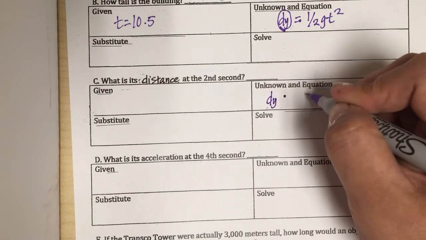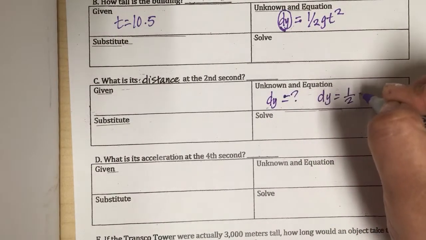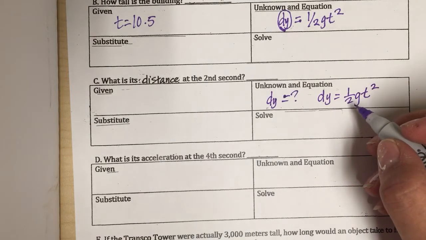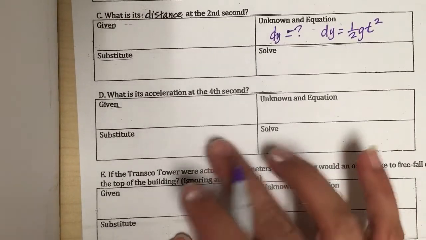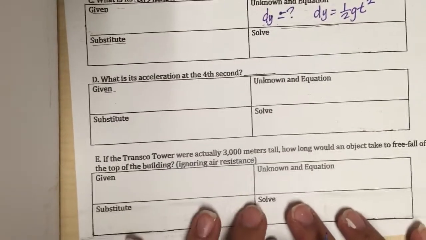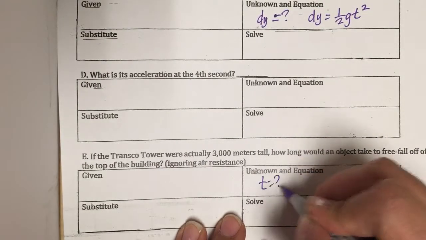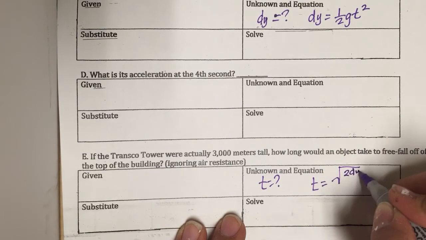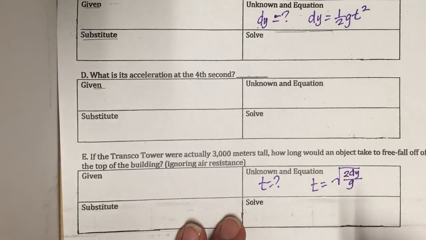So you will be using the equation, again, dy equals 1/2 GT squared. If you don't want to use 1/2, you can always use 0.5. It's the same exact thing. And then on letter D, y'all can probably figure that one out. And then at the very bottom for letter E, you'll be solving for time, where time is equal to the square root of 2 times distance over G. And G is that constant. Okay?